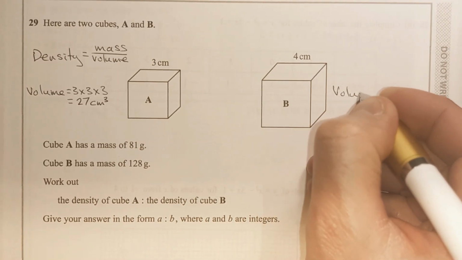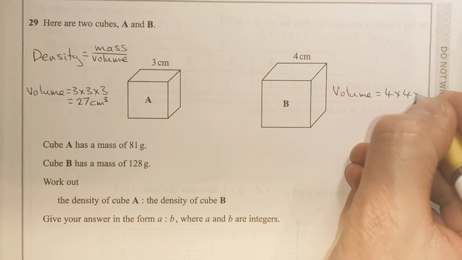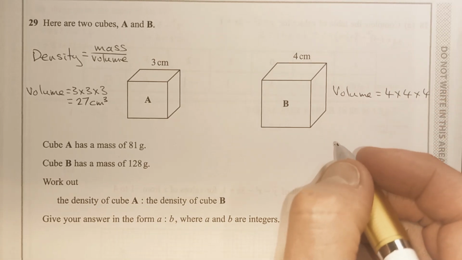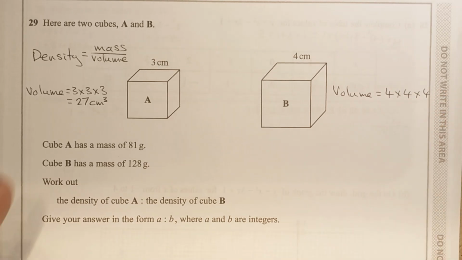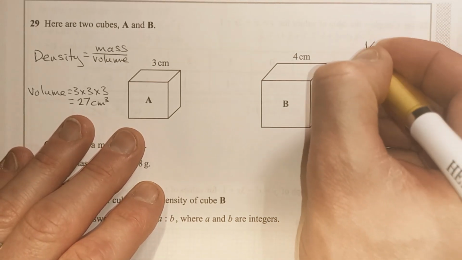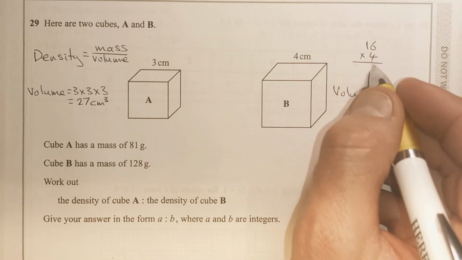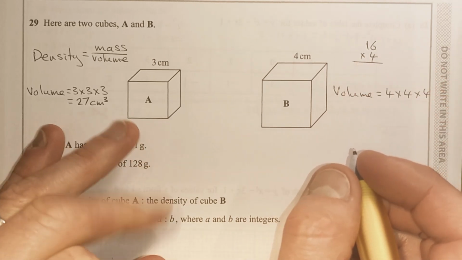We do the same with this one. So it's going to be 4 times 4 times 4. 4 times 4, 4, 8, 12, 16. I won't do this in my head. We need to multiply that by 4 now. So 4 times 6, 6, 12, 18, 24.